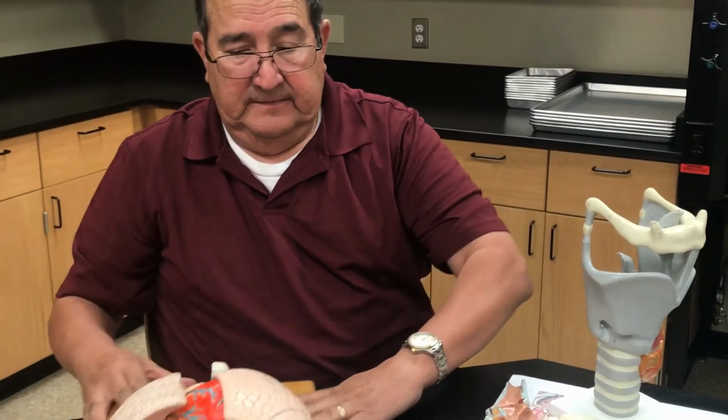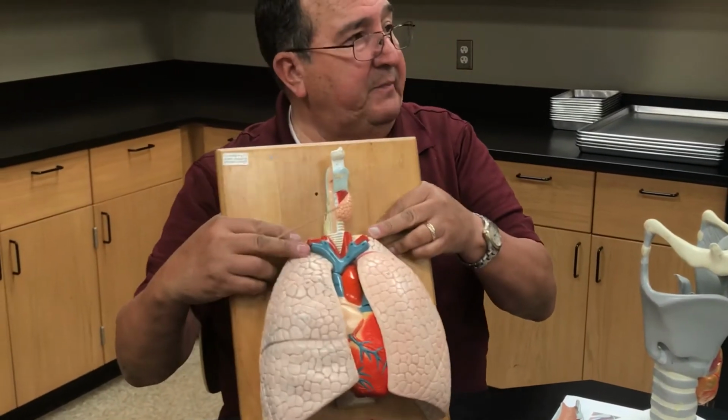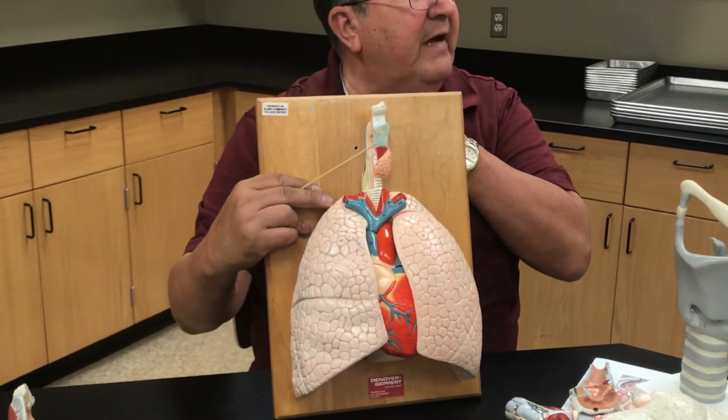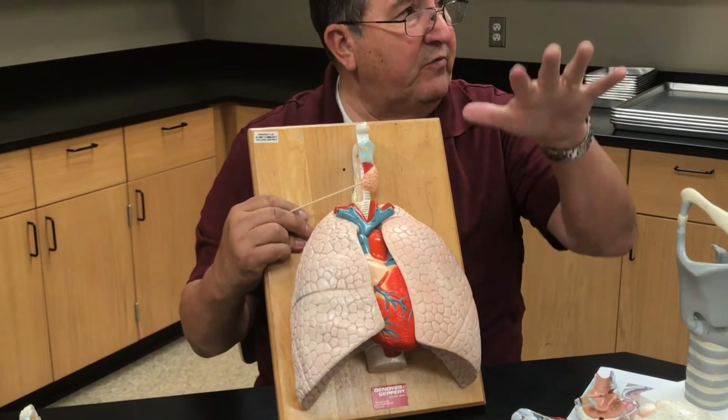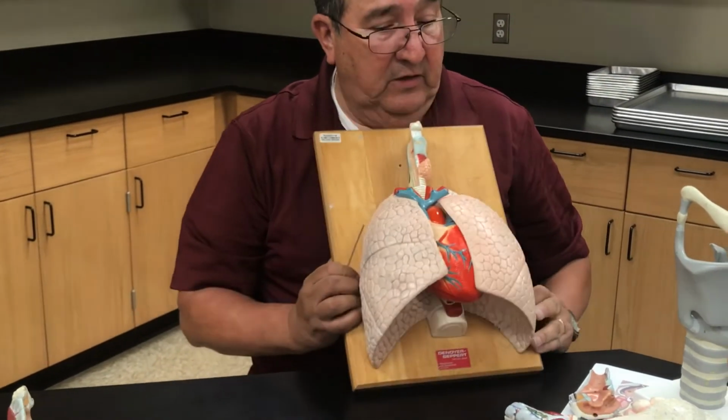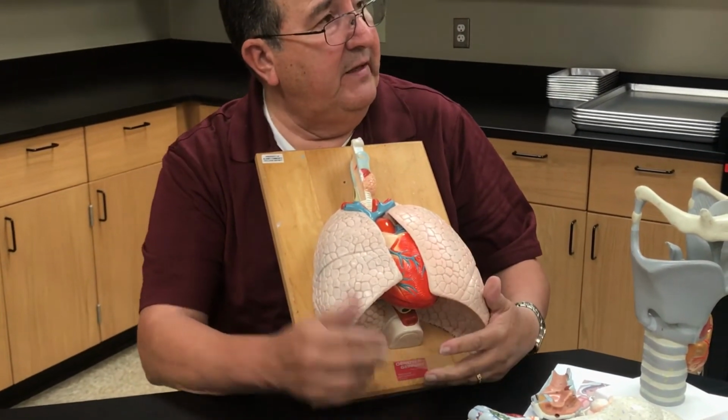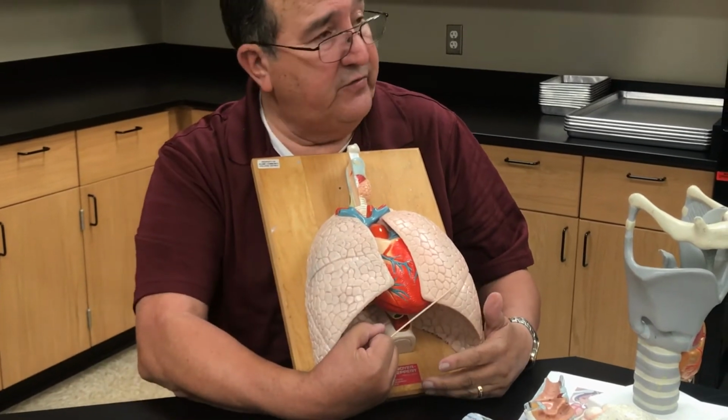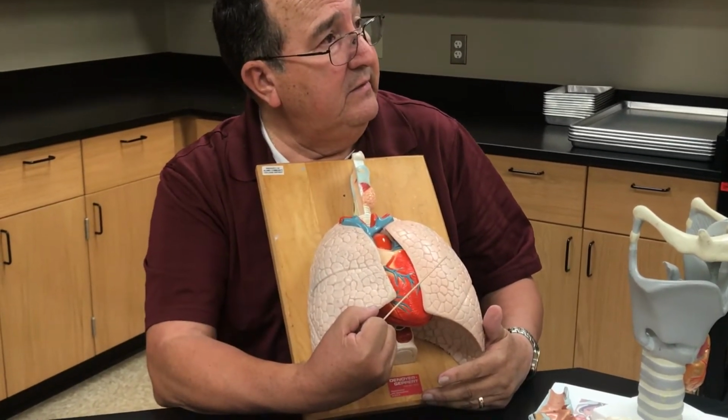When I look, this is the apex of the lung, way up here above the clavicle. And this is the base, it's right on the diaphragm. When I look, the left lung is a little bit longer than the right lung because the liver sits right here pushing up on it.